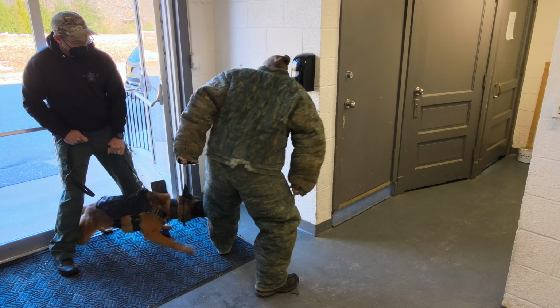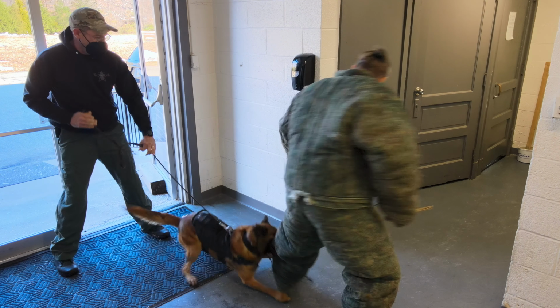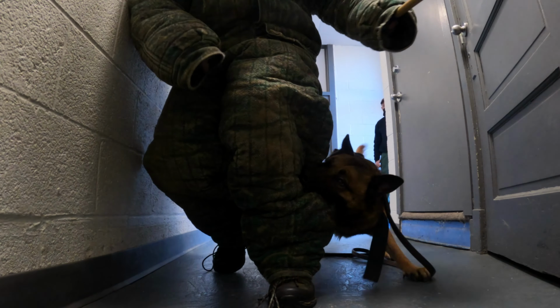The forearm is available to the dog in many situations. And if the dog gets to that area first, I want him to immediately engage. The fourth and final area is the legs. Like the forearm, the legs are usually always available for a dog to engage.